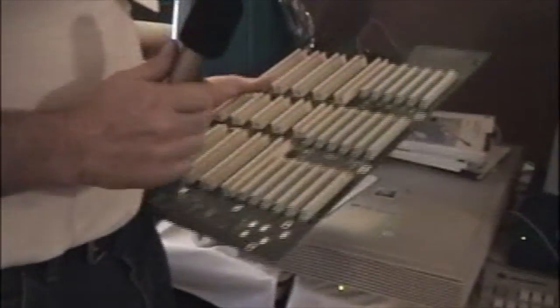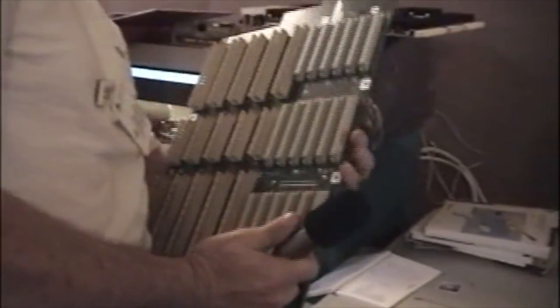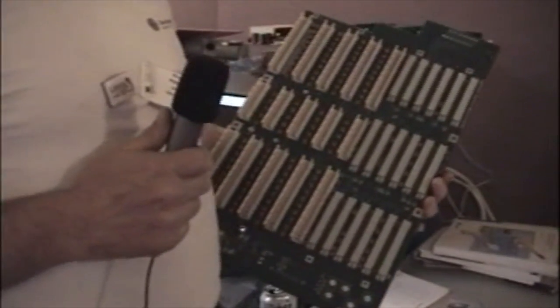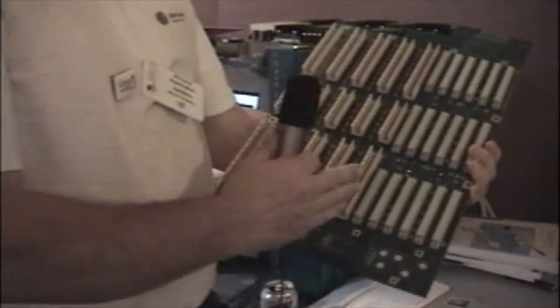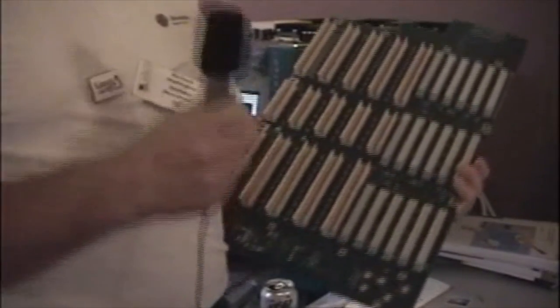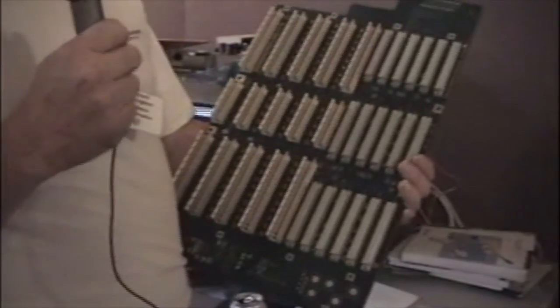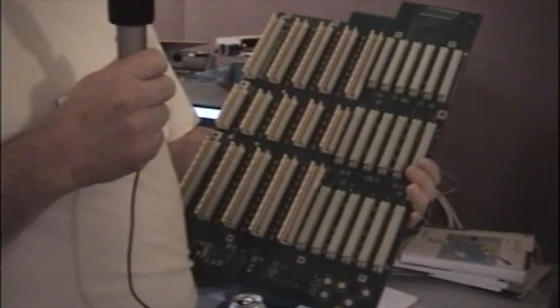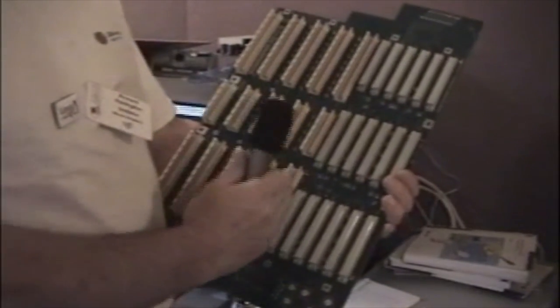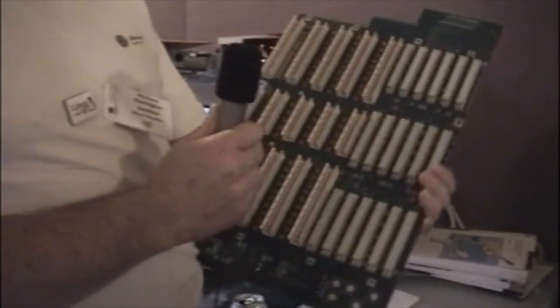One of the features of the Challenge system, or the Challenge line, was flexibility. This is a backplane from a Challenge system. The 5 slots on the left are a proprietary Silicon Graphics interface called the Everest bus. The 6 on the right are standard VME bus.